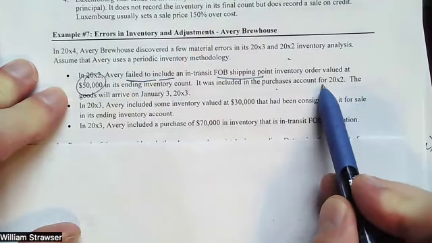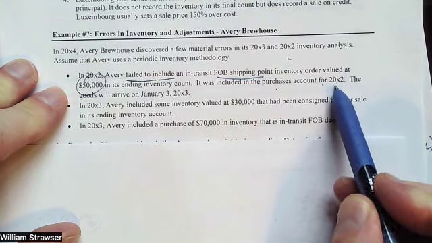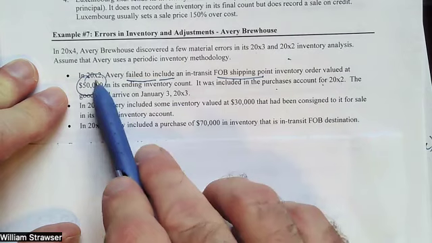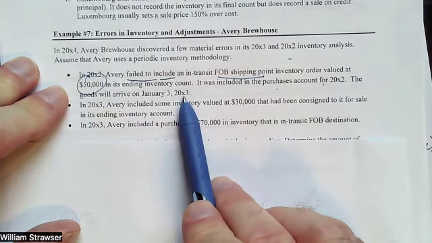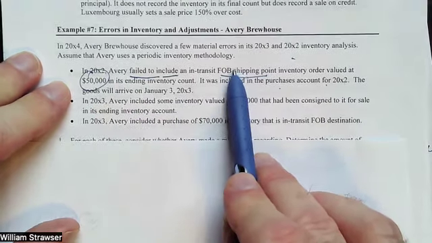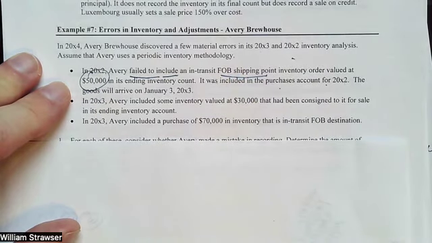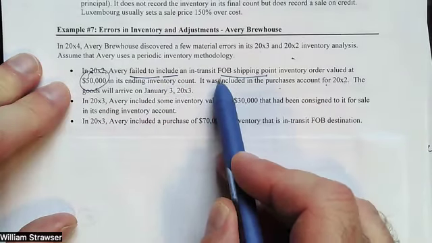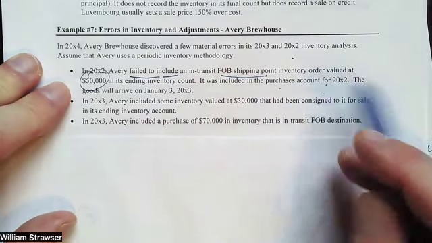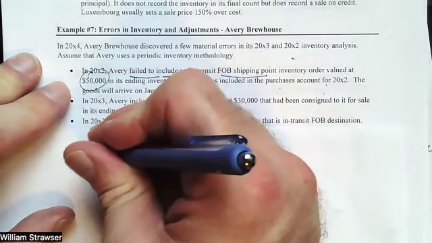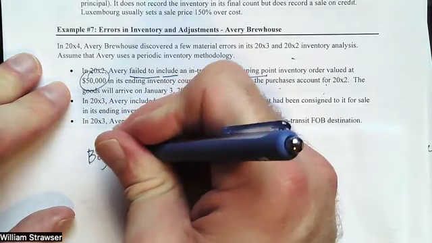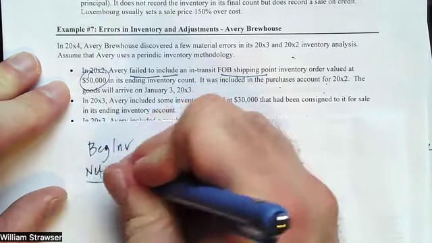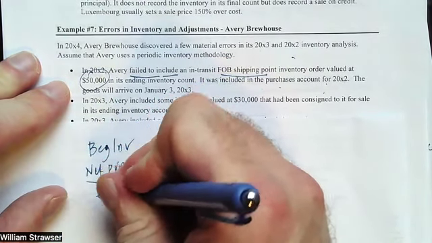It was included in the purchases account for 20x2. The goods will arrive on January 3rd, 20x3. So it's 20x2. They haven't arrived yet. It's FOB shipping, so we should have recorded a purchase and we should have included it. They didn't include it in their final count, but they did record the purchase. And again, we'll just do the inventory equation for the periodic system to give us the roadmap.